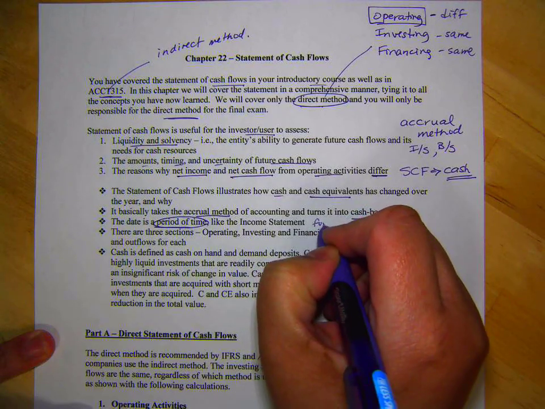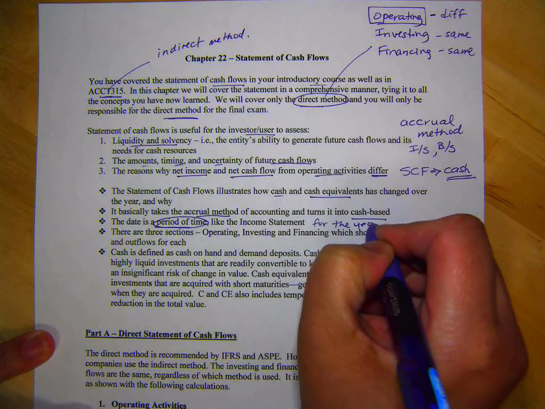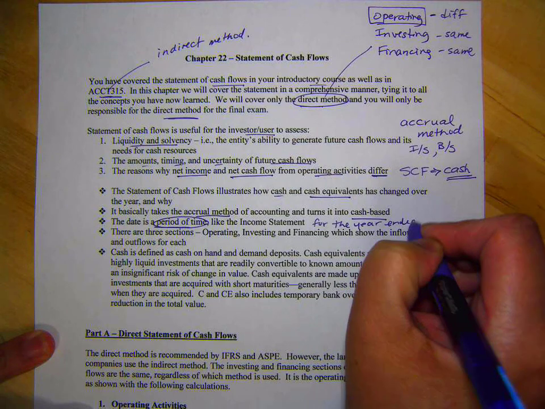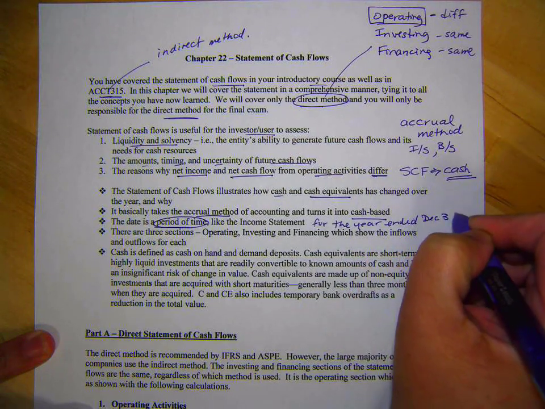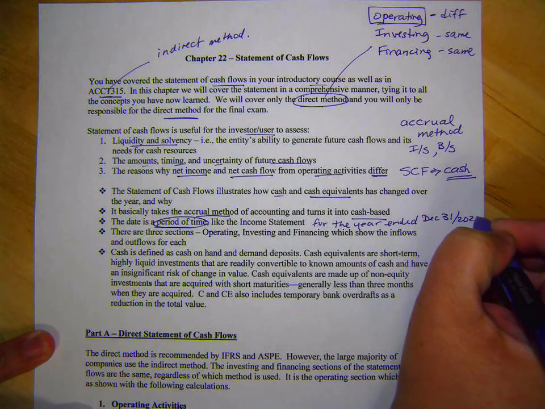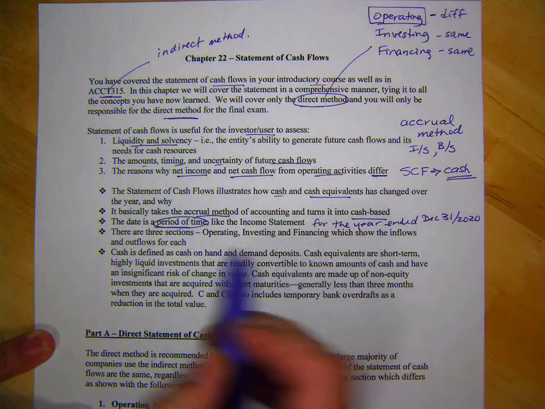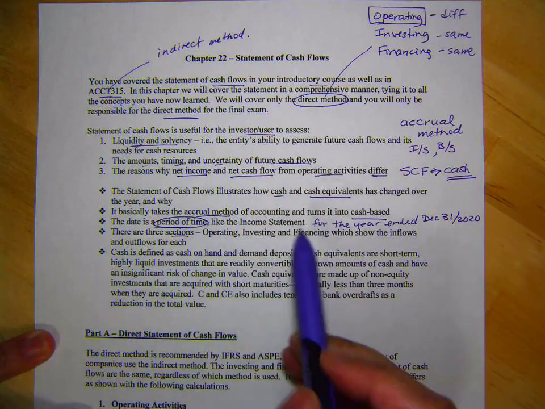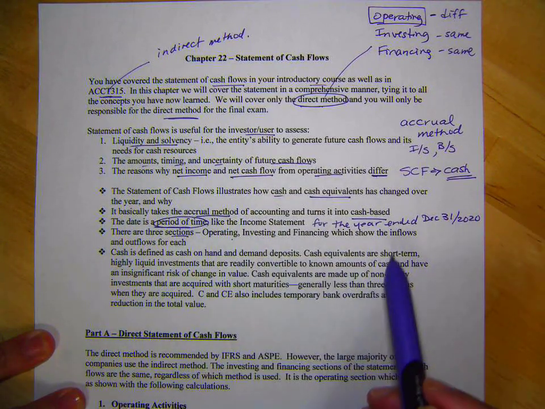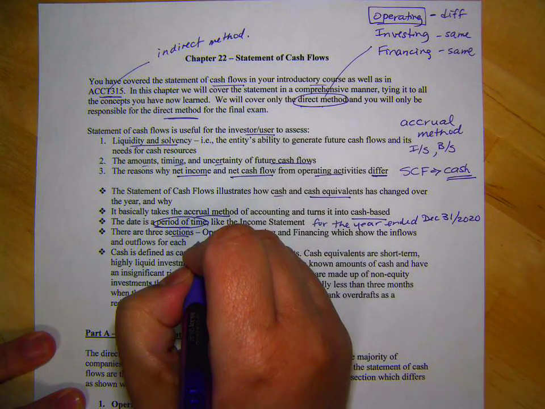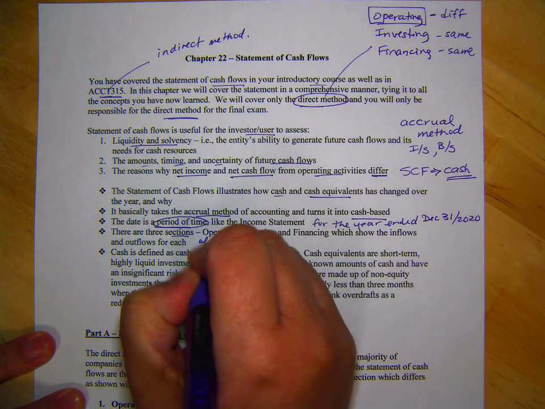The date is a period of income statement. So for the year ended December 31st, 2020 or whatever. Three sections, as I mentioned above: operating, investing and financing, that show the inflows and outflows of cash.